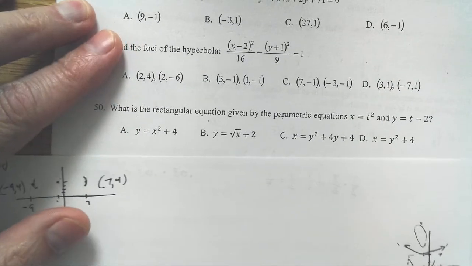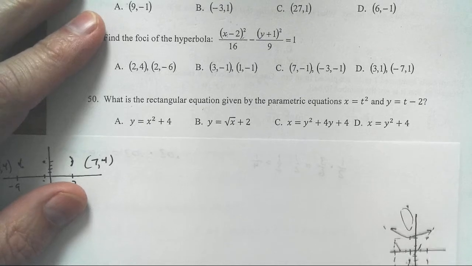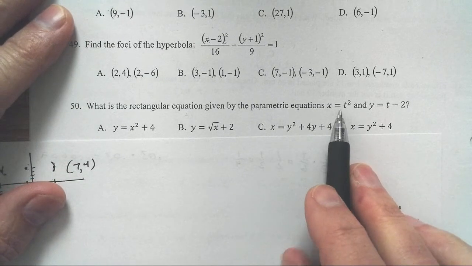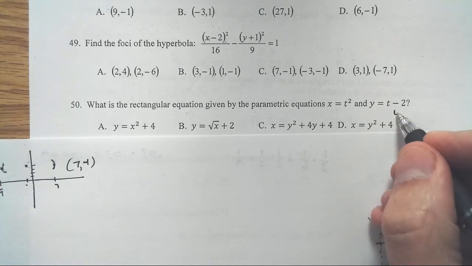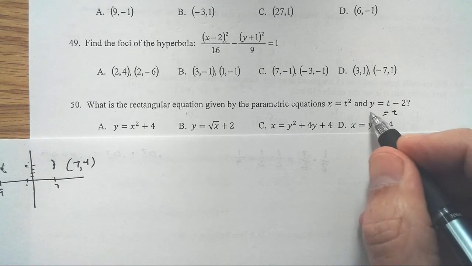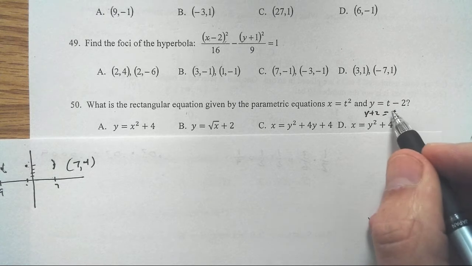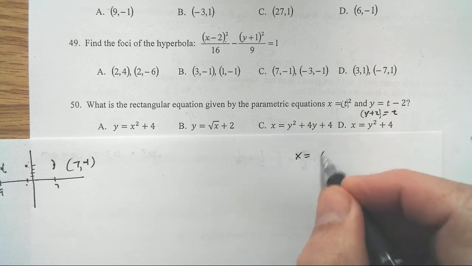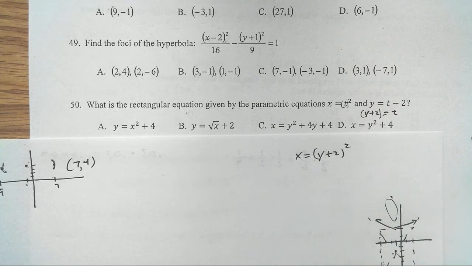All right. What rectangular equation is given by these parametric equations? One really nice way to do this would be just to have this be t equals y plus 2. Substitute y plus 2 in for t, and I get x equals y plus 2 squared.